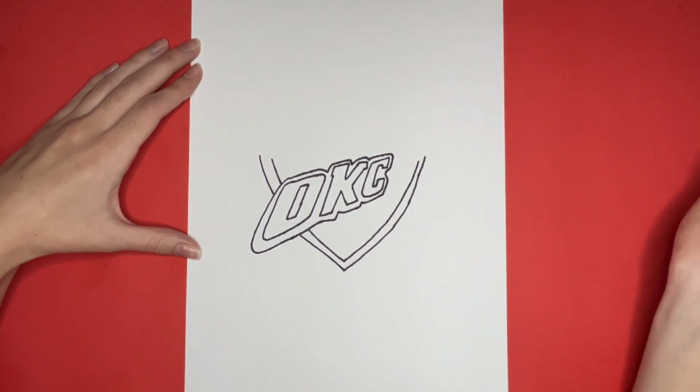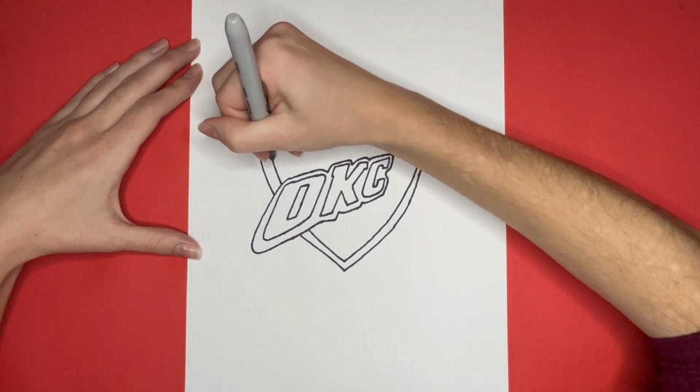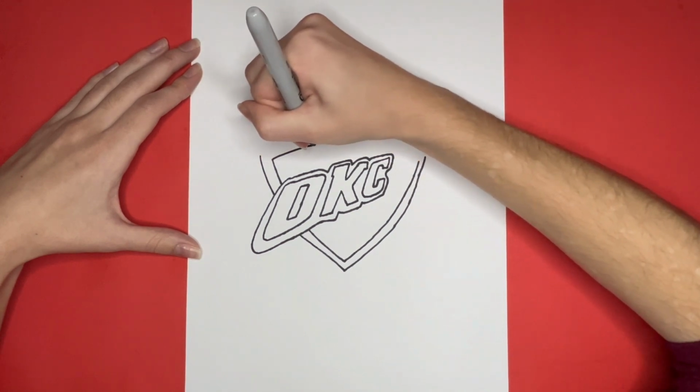Awesome job! Now we are going to connect these lines at the top with a curved line connecting the two inside lines and then connecting the two outside lines.